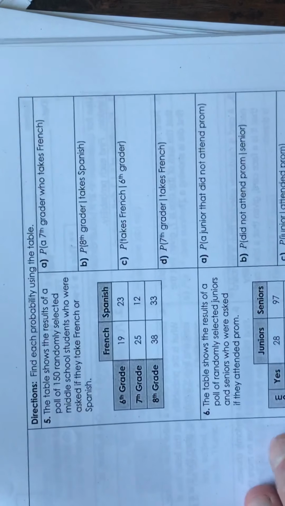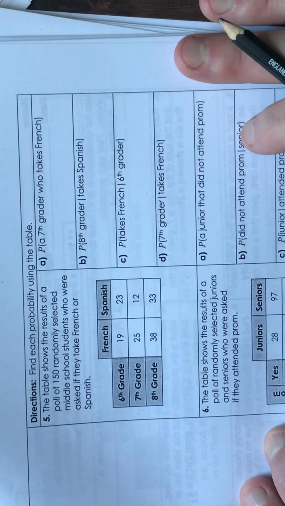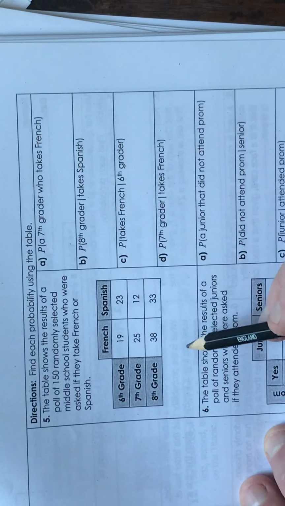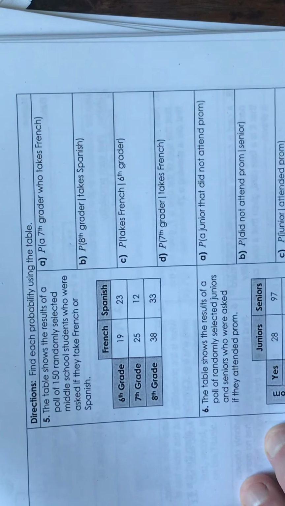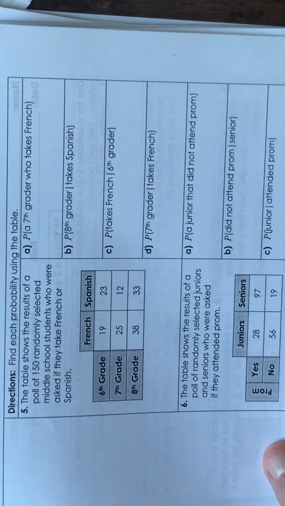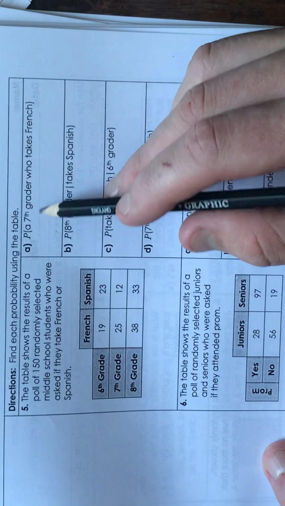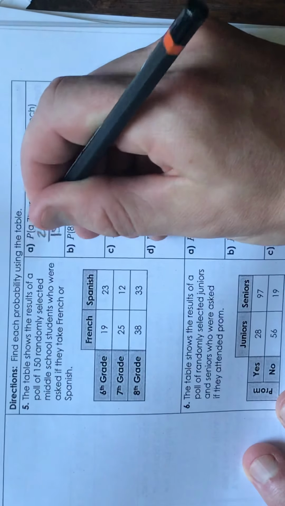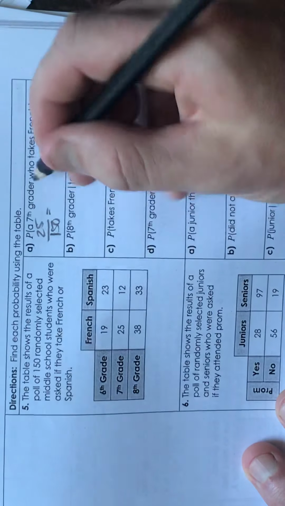Let's continue and look at a few more. This next table shows the results of a poll of 150 randomly selected middle school students who were asked if they take French or Spanish. We have 6th, 7th, and 8th grade, and whether they take French or Spanish. The first one asks: what's the probability of choosing a 7th grader who takes French? We have 150 total people, and there are 25 seventh graders who take French. So 25 over 150, and 25 goes into both, which gives 1 over 6.